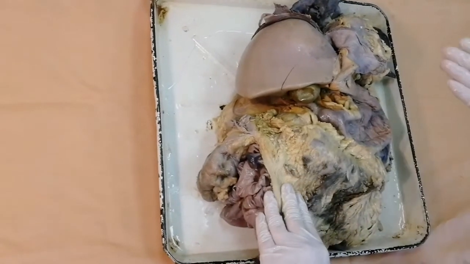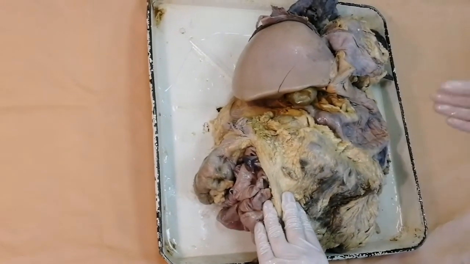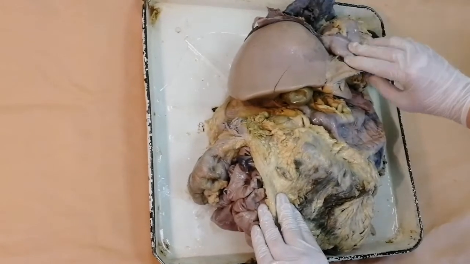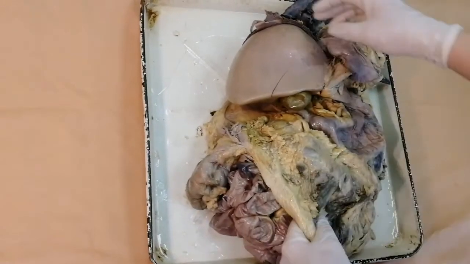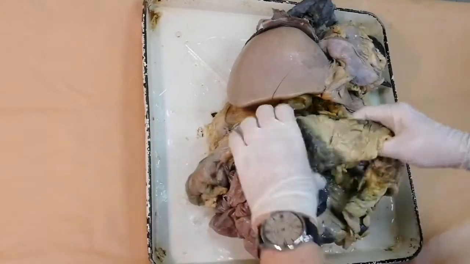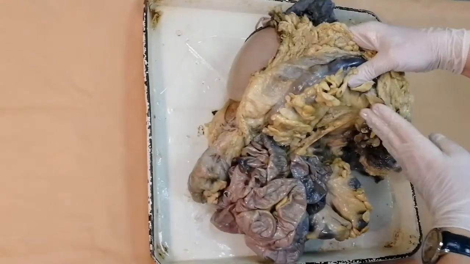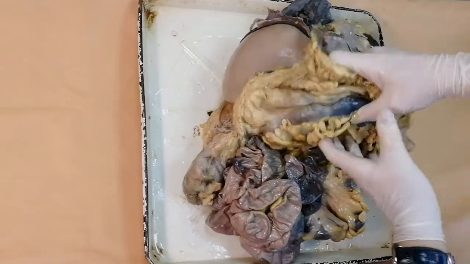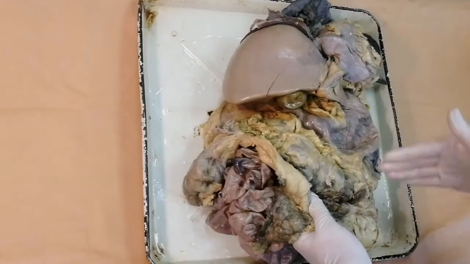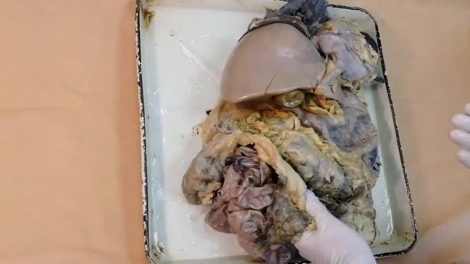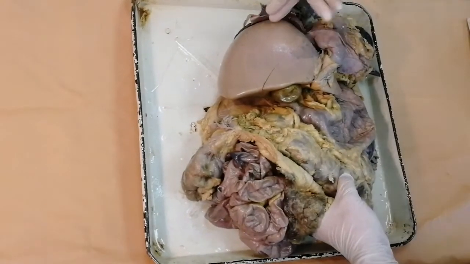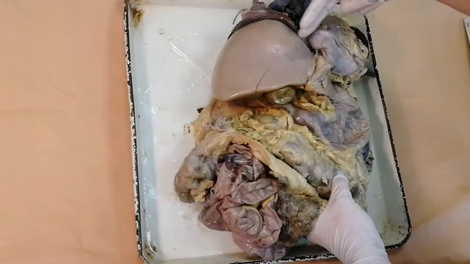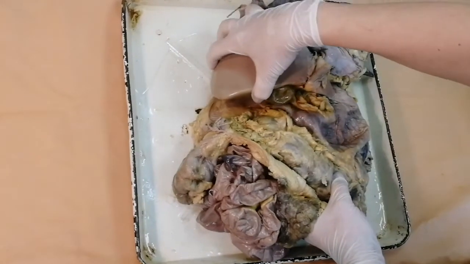Let's continue. I'll remind you that the upper story of the peritoneal cavity is bounded superiorly by the diaphragm and inferiorly by the transverse colon and its mesentery. It is subdivided into three additional sacs, or bursae. There are three bursae. First of all, the bursa hepatica. It is on the right side.